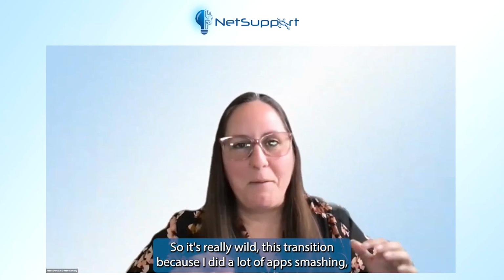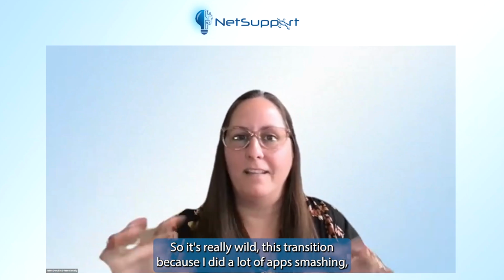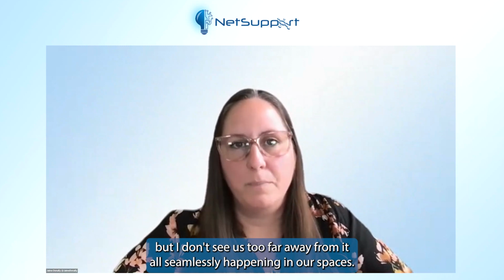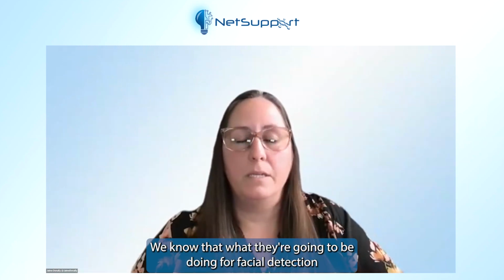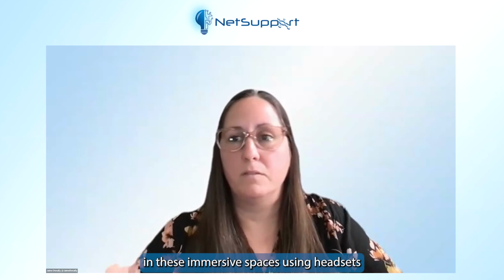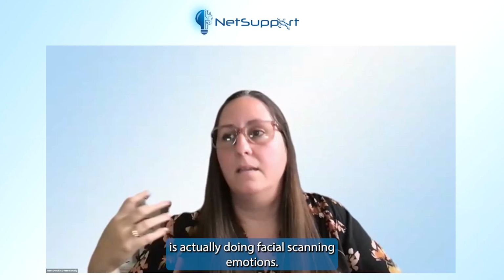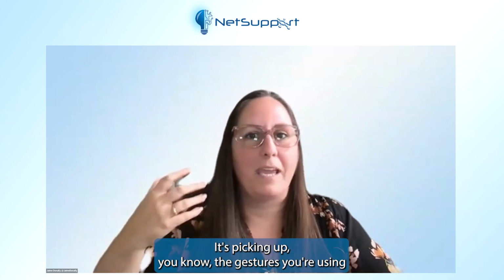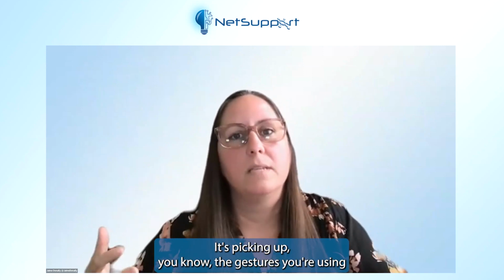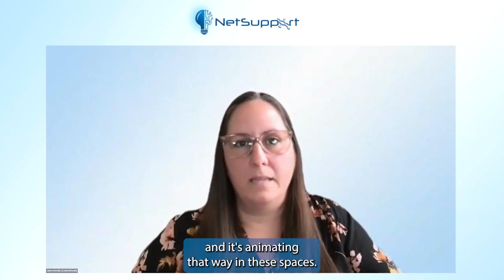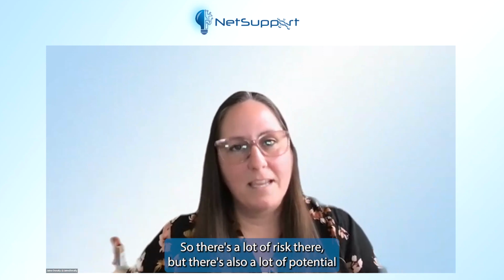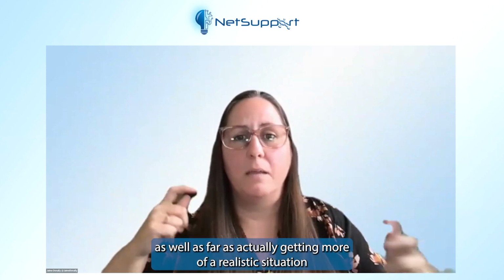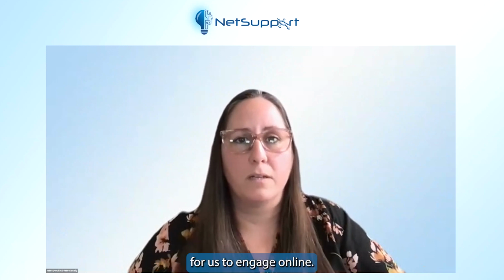So it's really wild, this transition, because I did a lot of app smashing, but I don't see us too far away from it all seamlessly happening in our spaces. We know that what they're going to be doing for facial detection in these immersive spaces using headsets is actually doing facial scanning, emotions. It's picking up the gestures you're using, and it's animating that way in these spaces. So there's a lot of risk there, but there's also a lot of potential as far as getting more of a realistic situation for us to engage online.